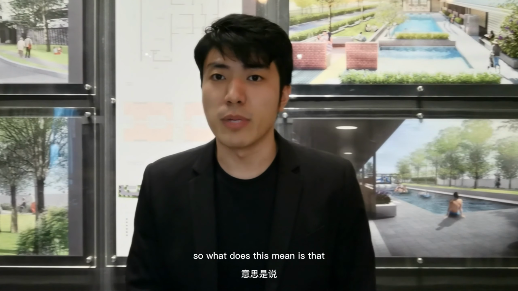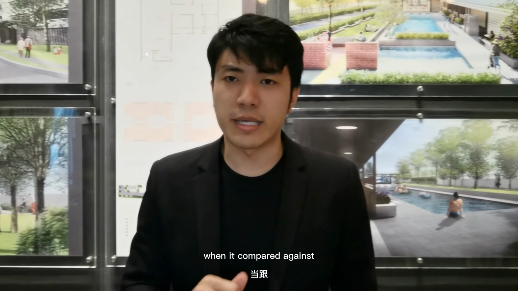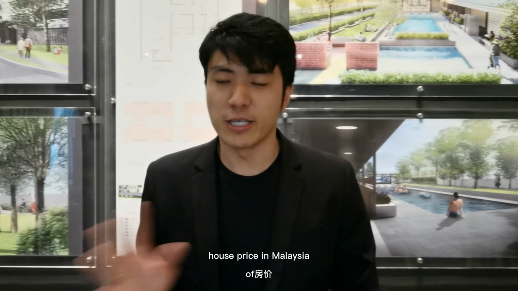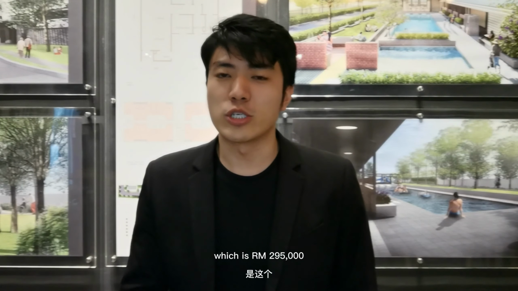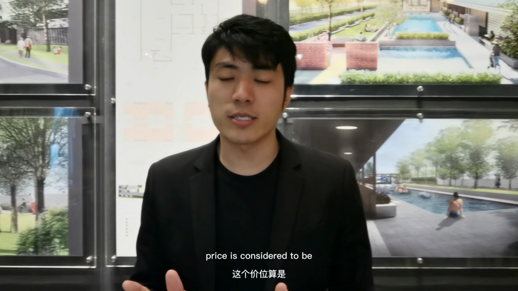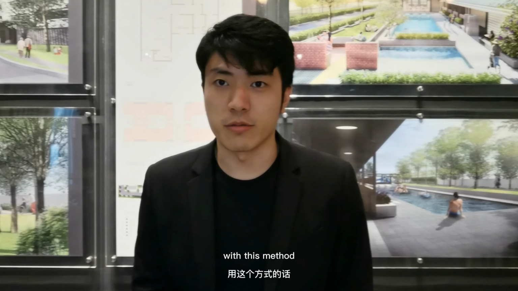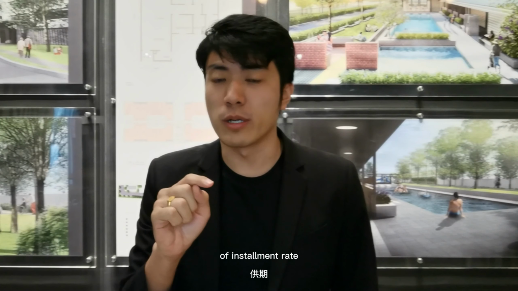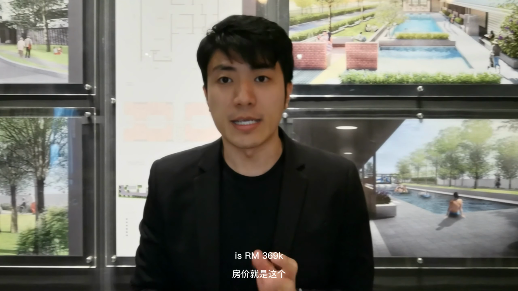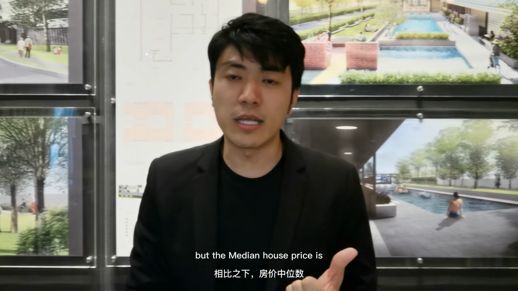So what does this mean is that when you compare against the median house price in Malaysia for 2020, which is 295,000, the house price is considered to be affordable with this method. Since the maximum house price we can afford with this installment of 1,375 is 369,000, almost 370, but the median house price is only 295,000.